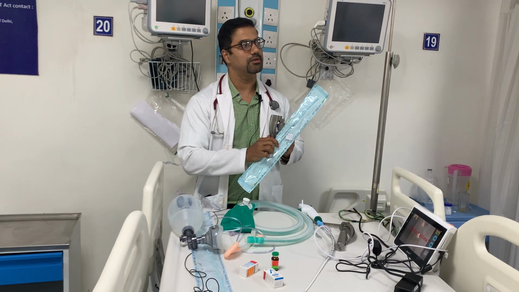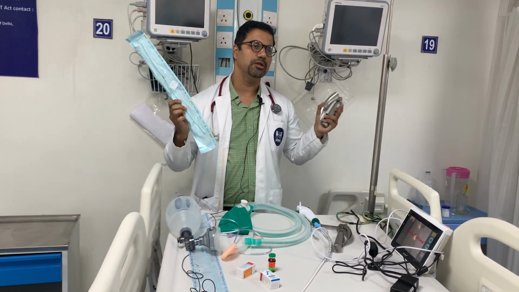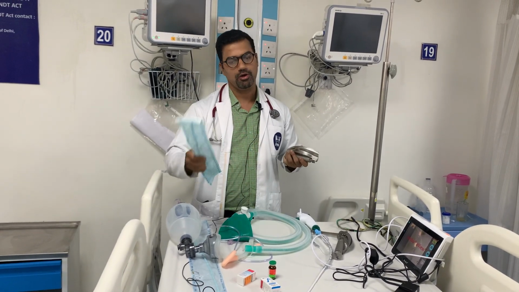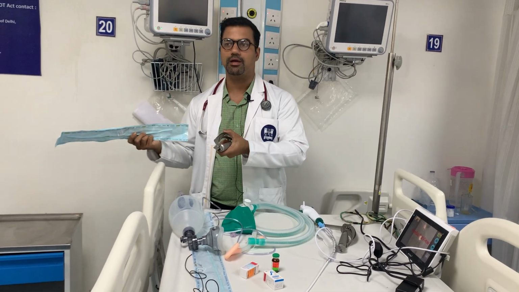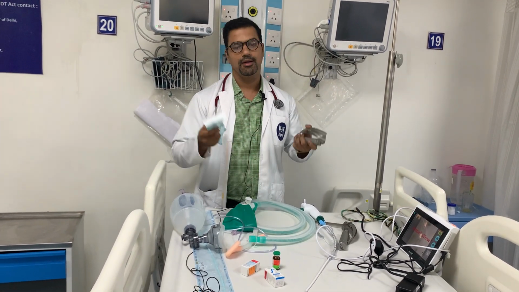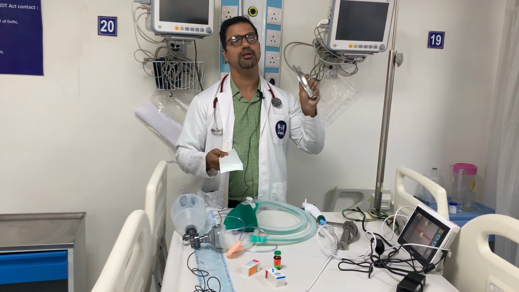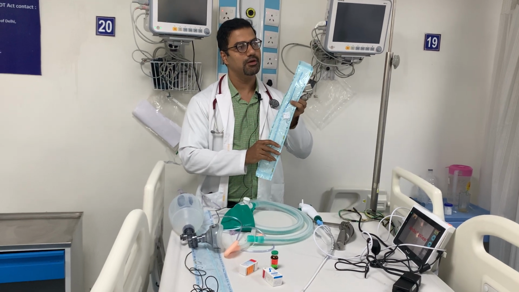This is a stylet. I have done more than maybe 5,000 intubations, but even today I always check for backups. Just like your house needs a backup when the electricity goes off, the patient needs a backup when this instrument is not sufficient enough to intubate the patient. The first thing that you will need is the bougie.